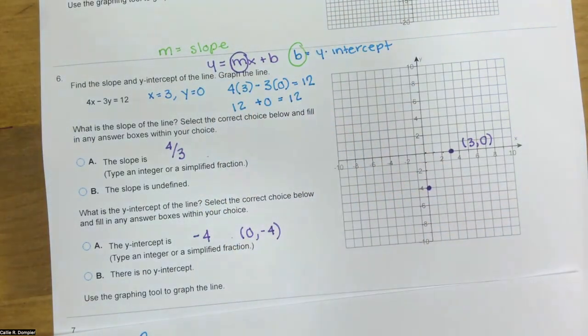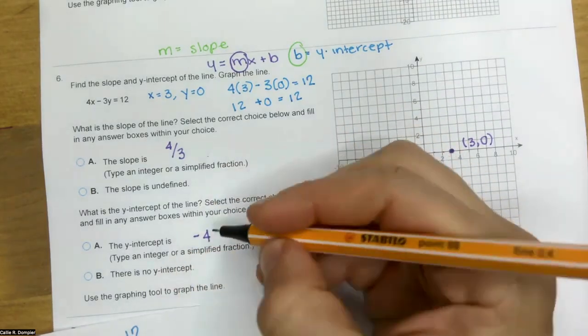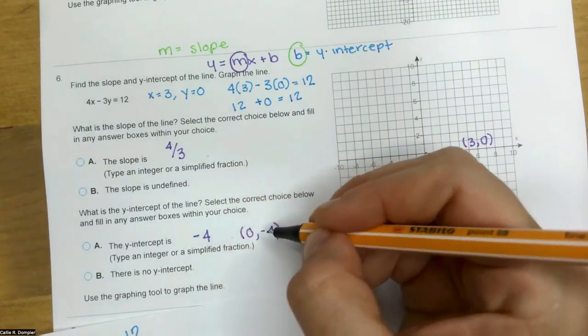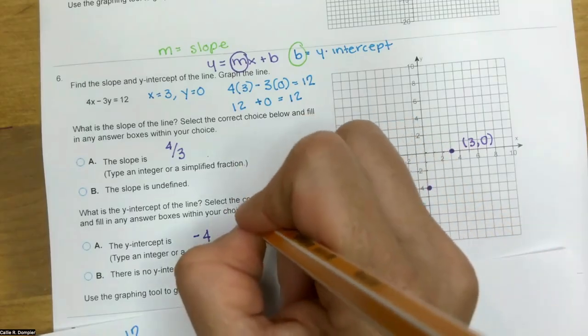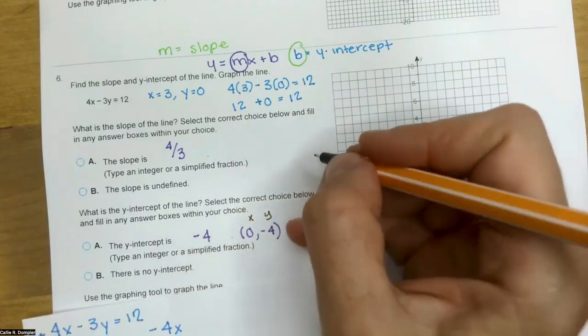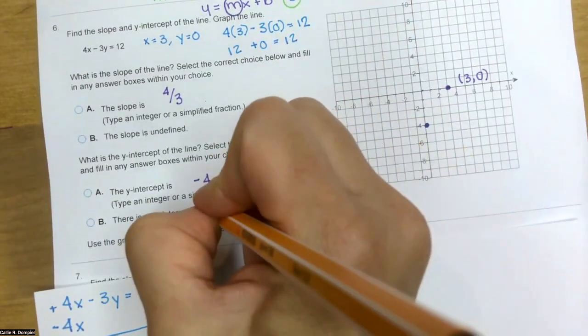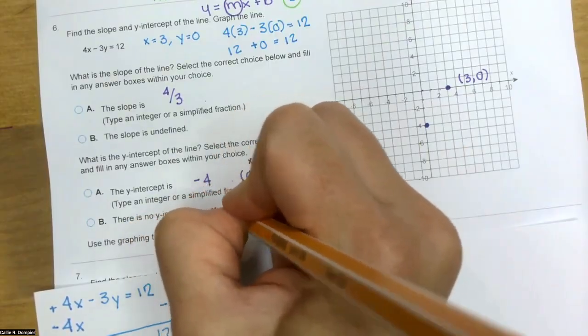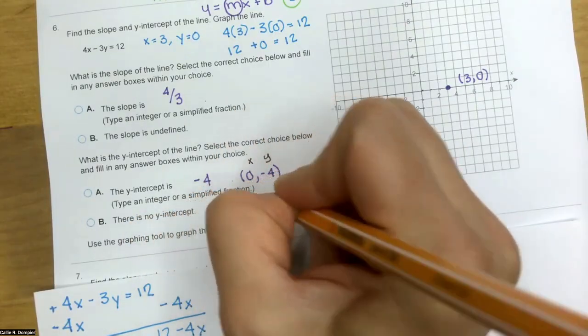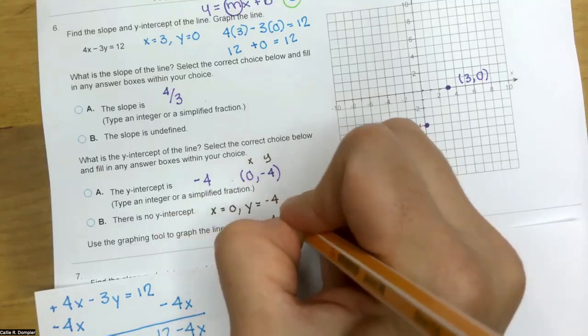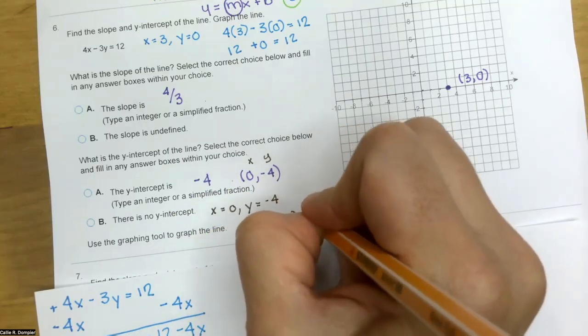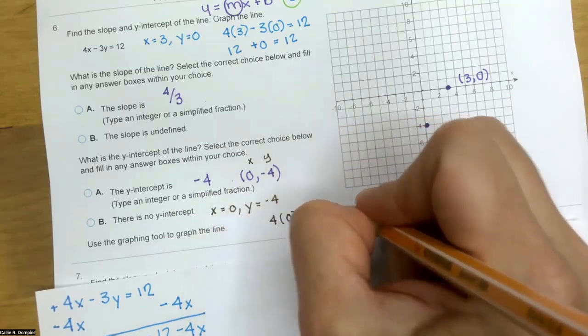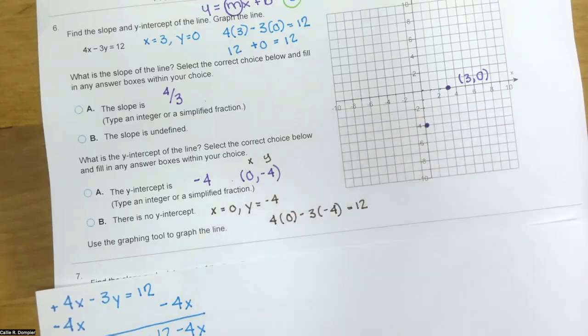That's true. You can even do the same for your y-intercept if you want, because you know that the y-intercept is -4. That means the point is 0, -4. So we can take that same equation and say x is 0, y is -4. 4x minus 3y is 12.